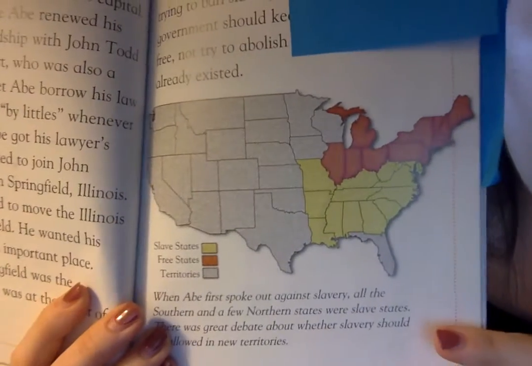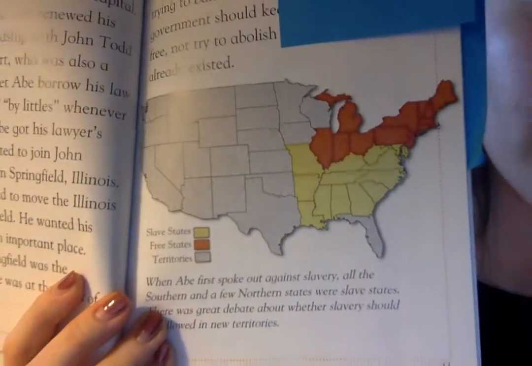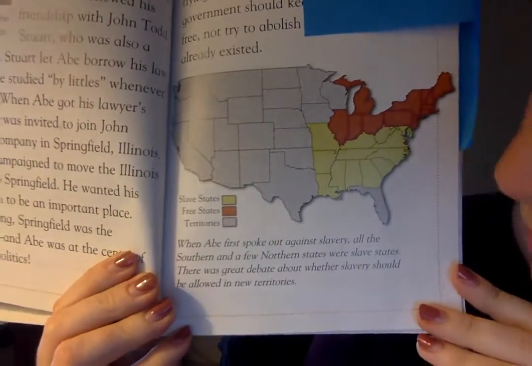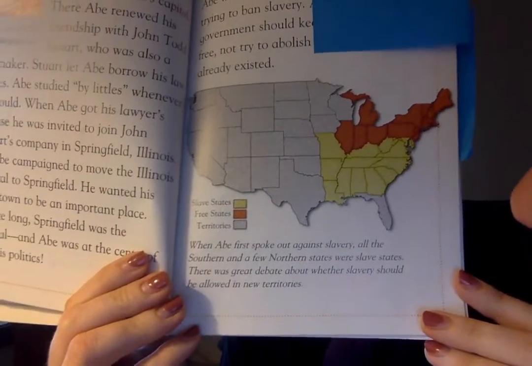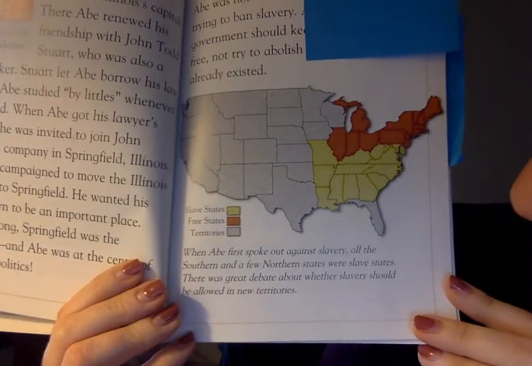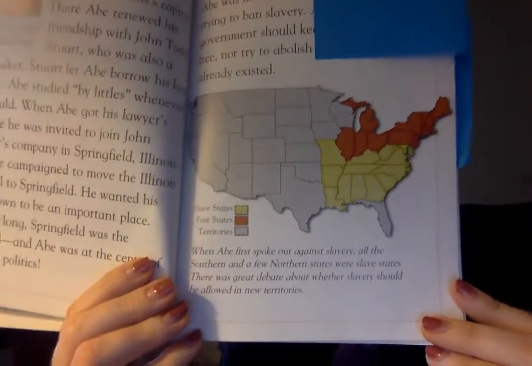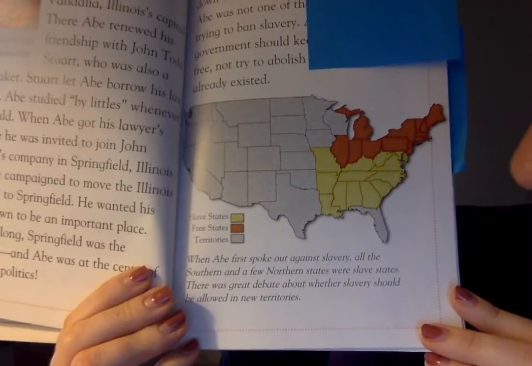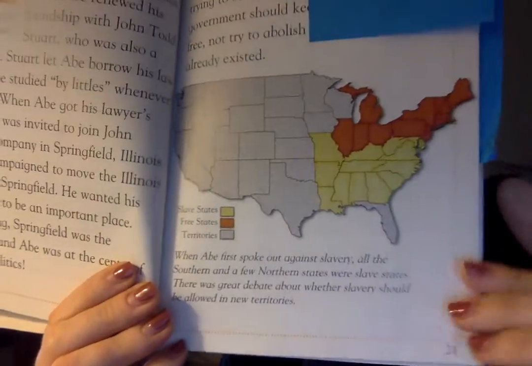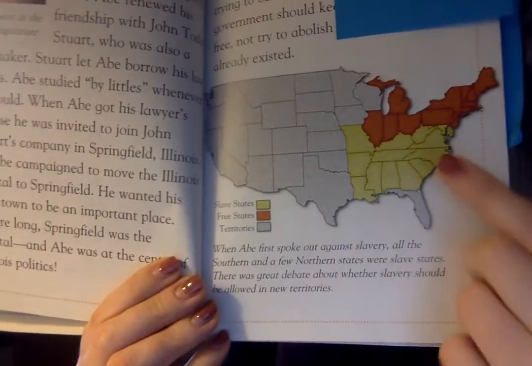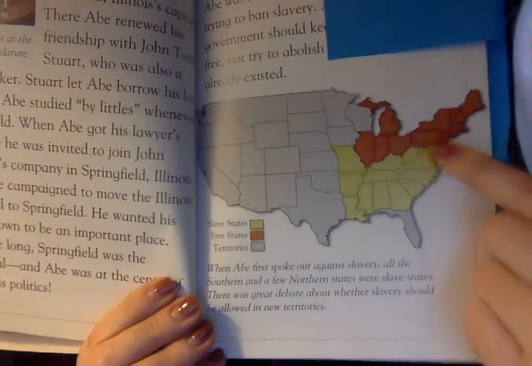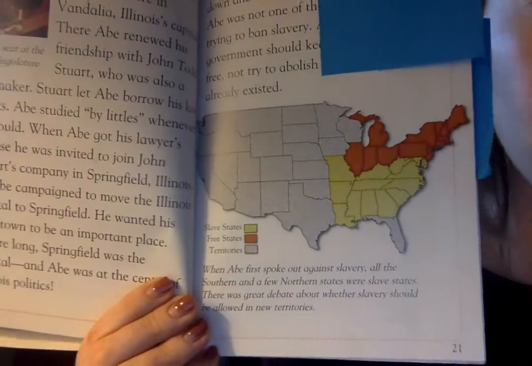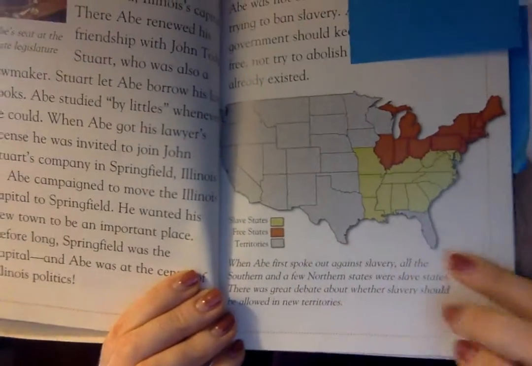Quickly take a look at the picture, and then I'll read the captions and the labels. The caption says, when Abe first spoke out against slavery, all the southern and a few northern states were slave states. There was a great debate about whether slavery should be allowed in the new territories. And then our labels right here, they say that the yellow are slave states, the orange are free states, and then the gray states are all territories or areas or land that are not claimed yet.